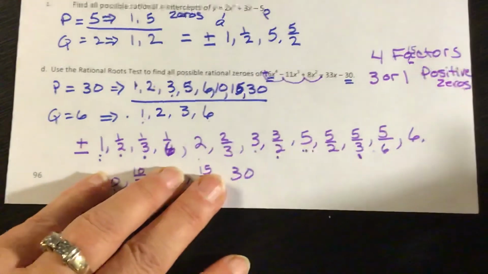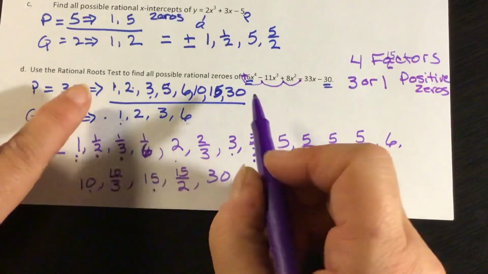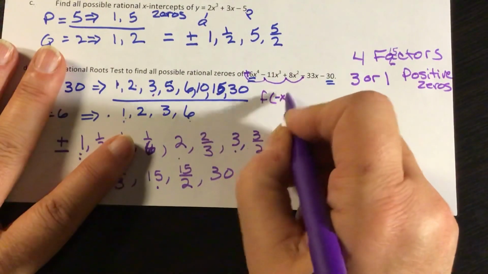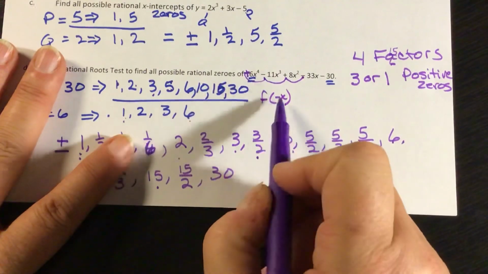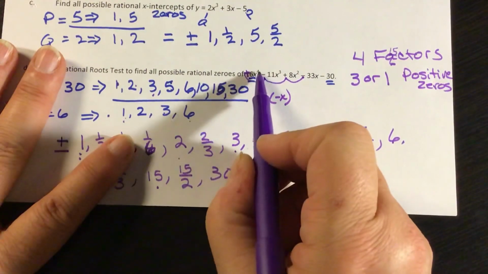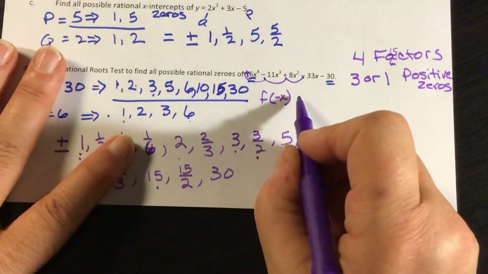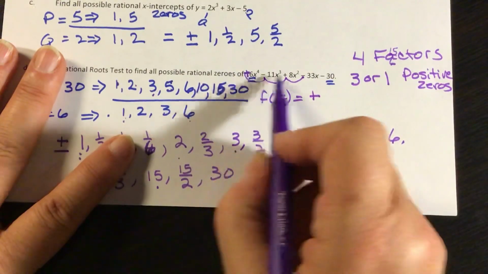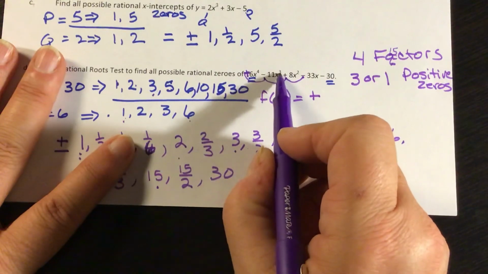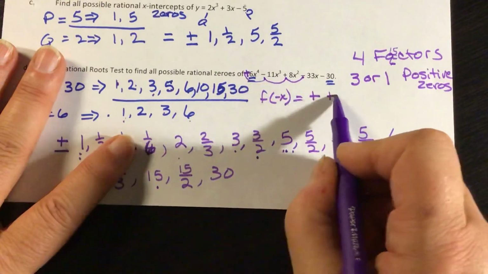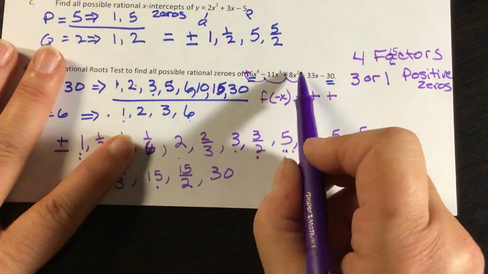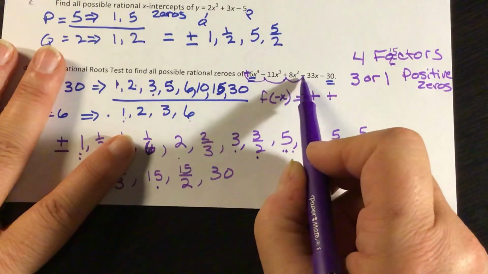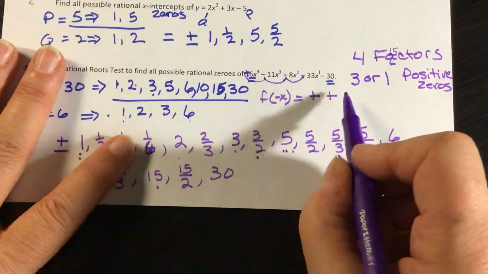or zeros. And then if I put f of negative x, I'm going to have negative x to the 4th power. The sign stays the same, so I'm just going to write the signs here. That's all I need. This is positive. A negative exponent will change the sign. That would be positive. An even exponent keeps the sign the same. An odd exponent changes the sign.